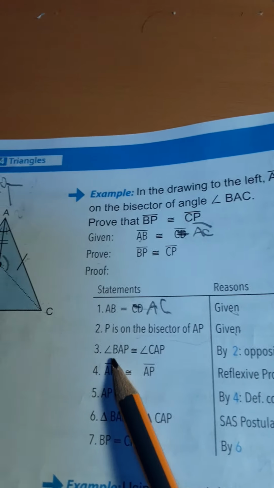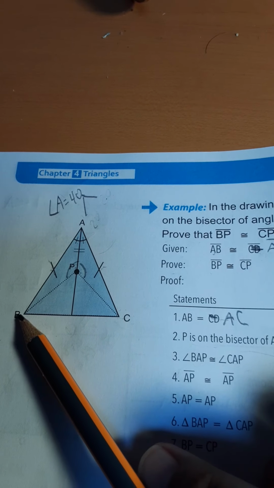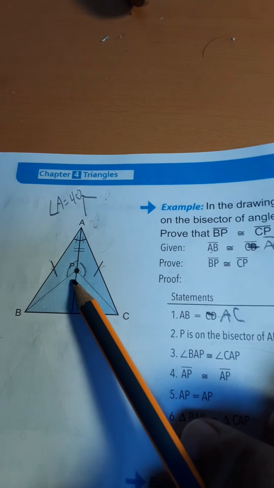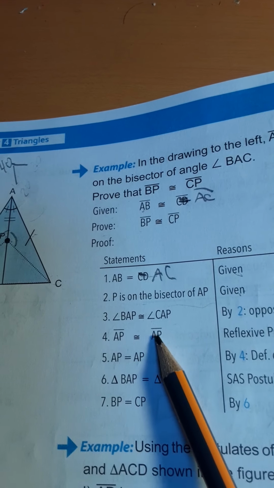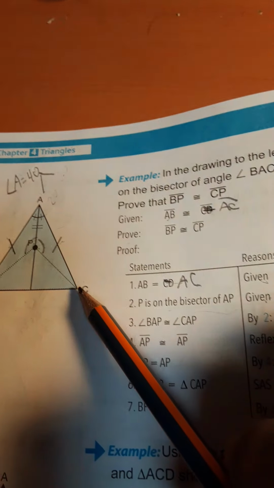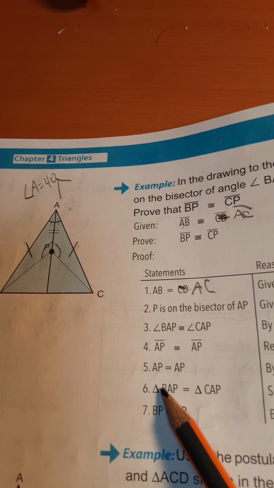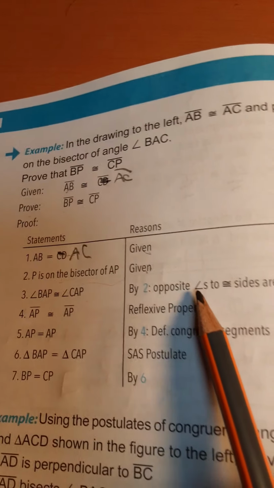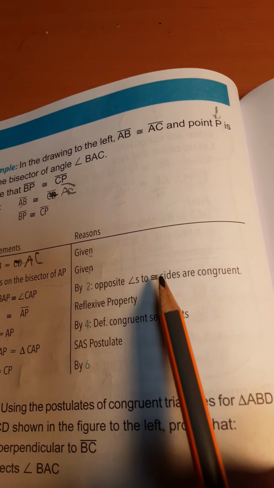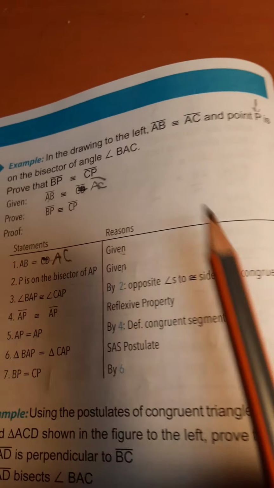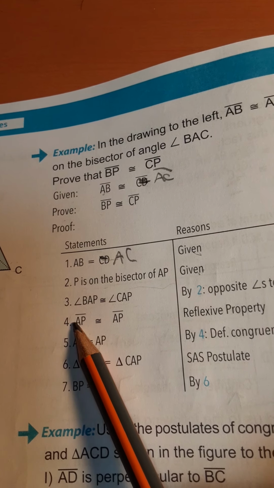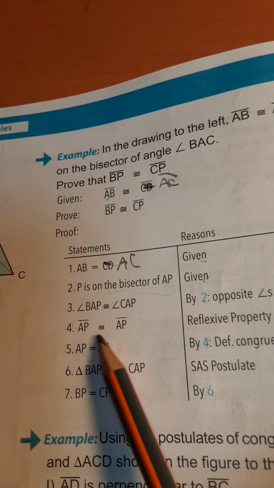But here they're telling us BAP, which is this one, is congruent to CAP. Now, opposite angles to congruent sides are congruent. We already know that. Now look here. Side AP is congruent to side AP. Why? Because it's reflexive.